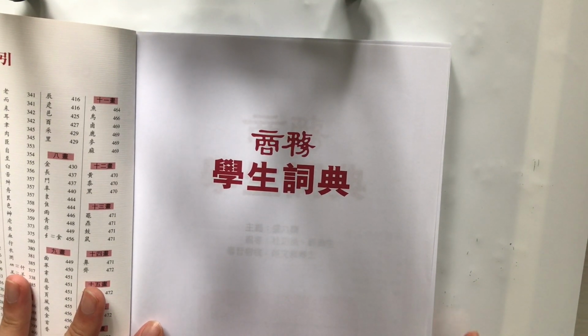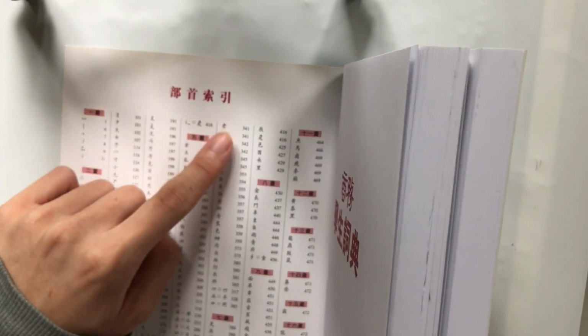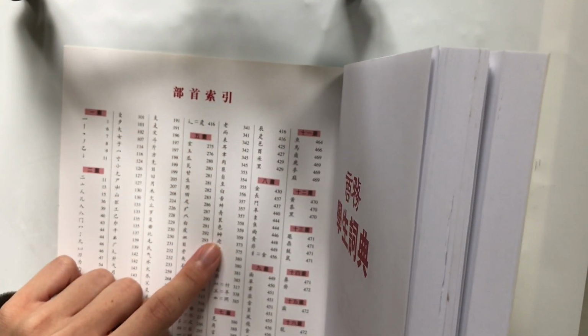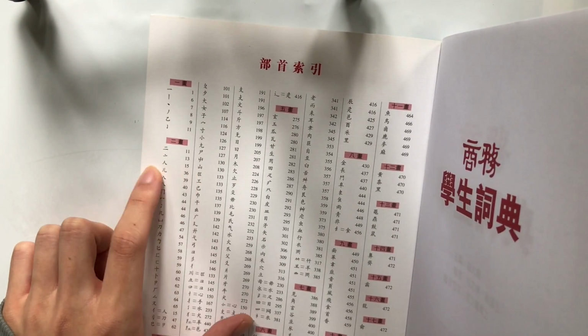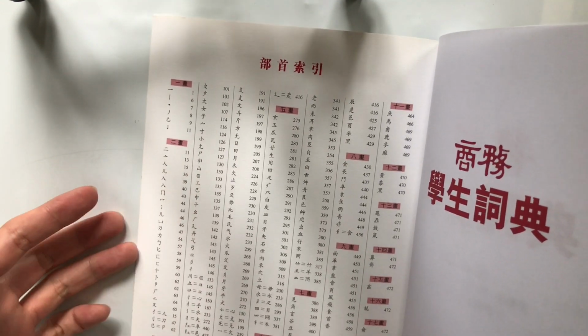So let's try and use radicals first. If you look at the character, you'll see that it has the person radical. So like this, 1, 2, right? So there are 2 strokes. So we look under here, and then we find the person character here. So it's on page 15, right? Let's go to page 15.